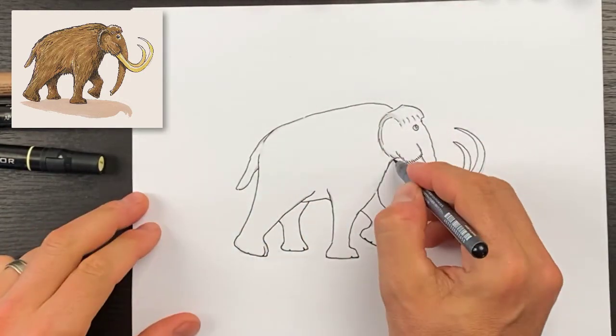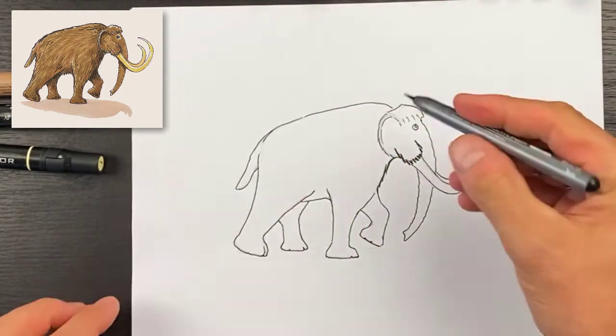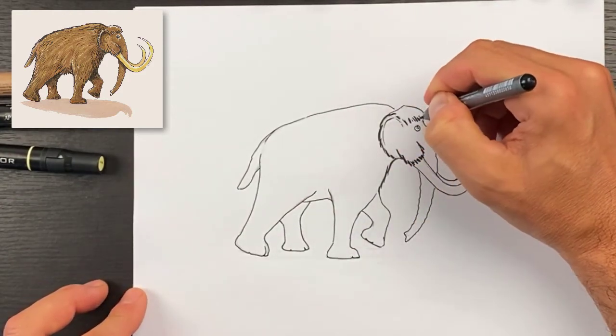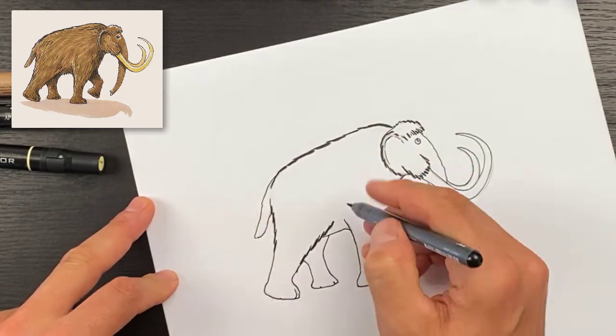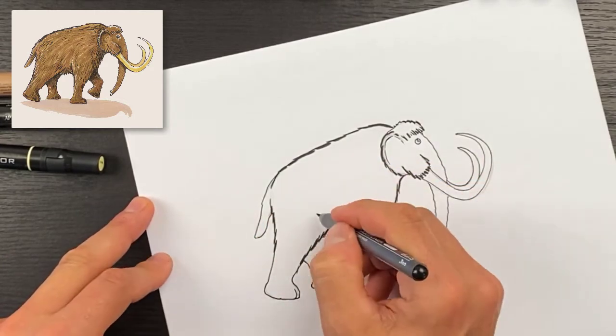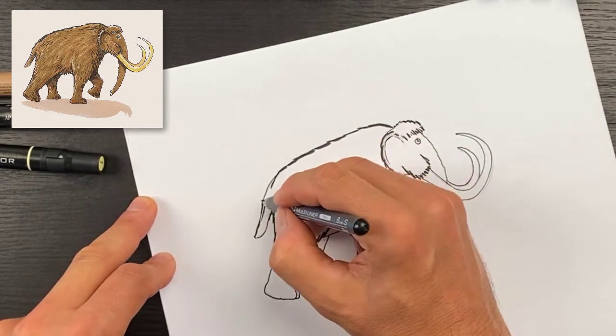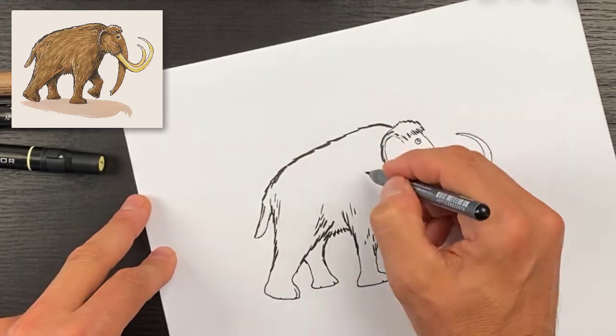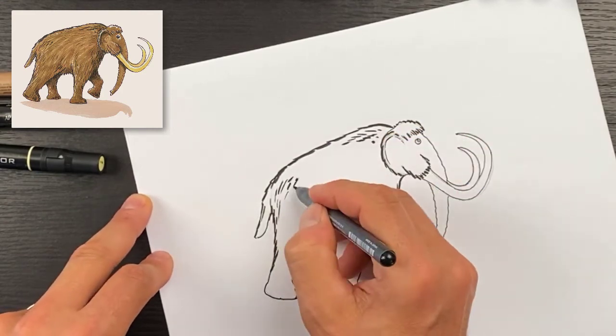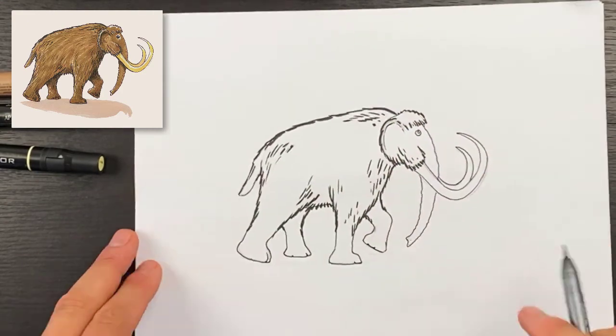Now I want to add some extra details, so I'm going to grab this other black ink pen. It's almost like a paintbrush, and I'm going to try to create these hair shapes where they're thick to thin. This ink pen is really cool because it allows you to have these thick to thin shapes. So I'm going to fill those in, and we'll be right back.